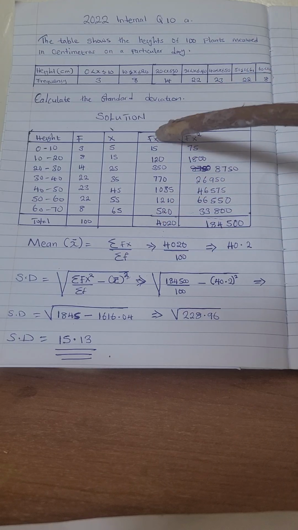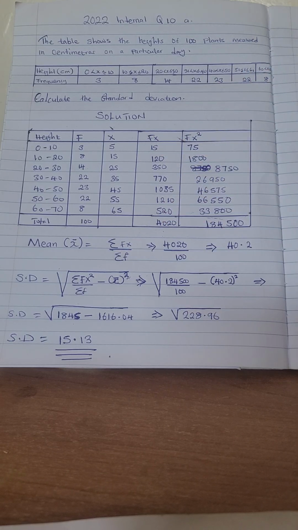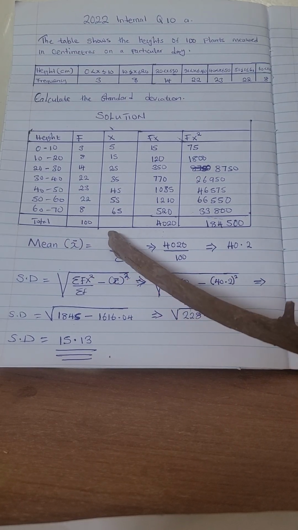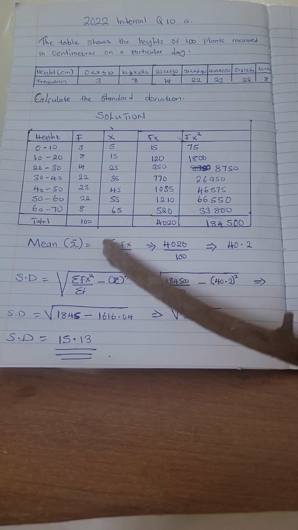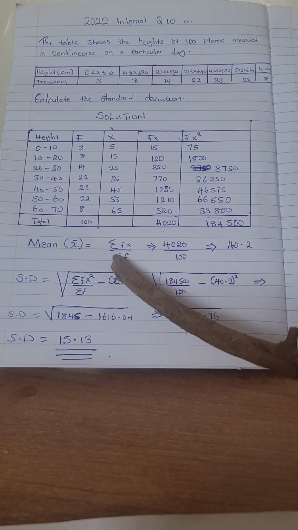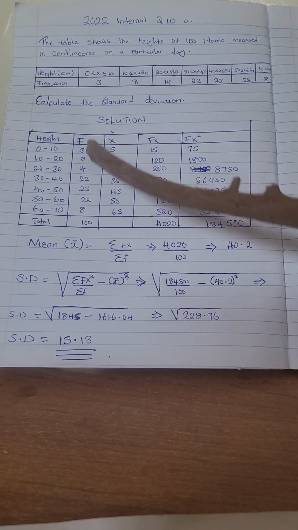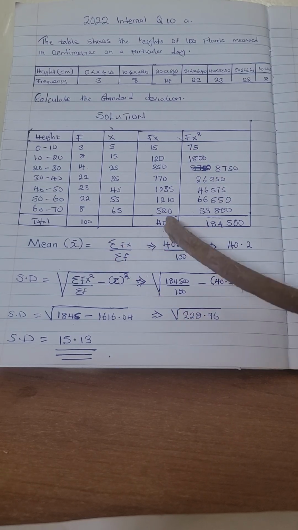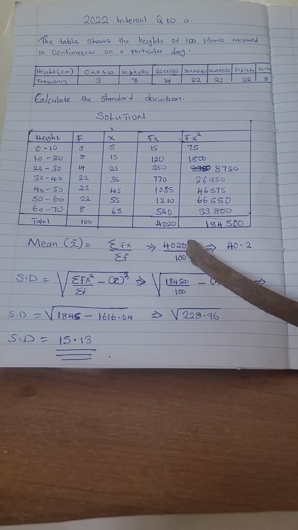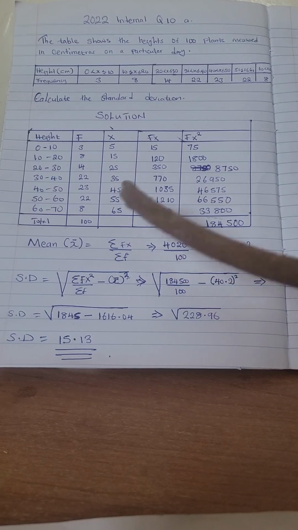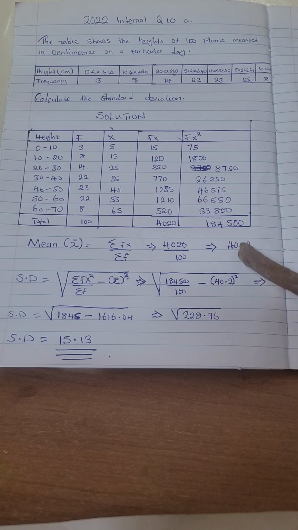So when you get this summation of f of x, we need to find the mean. So the mean, which is also called x bar, is equal to the summation of f of x, so we are adding f and x. This is the answer, divided by the summation of f. So we are adding the f, this column here. When you add f and x, we have gotten 4020 kwacha, divided by the summation of f, which is 100. When you divide, you're going to get 40.2. 40.2 here is our mean.